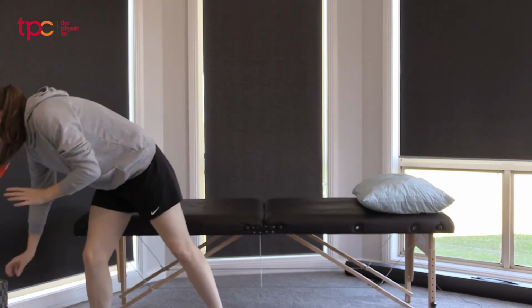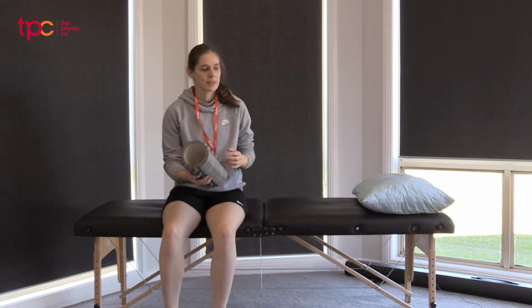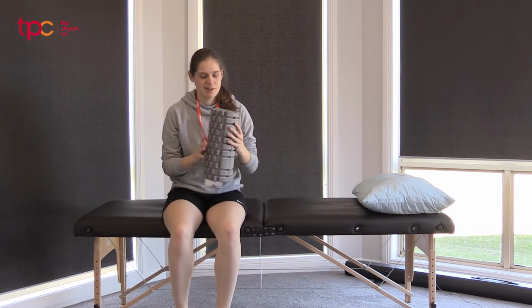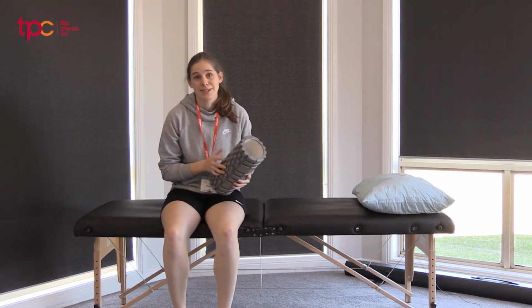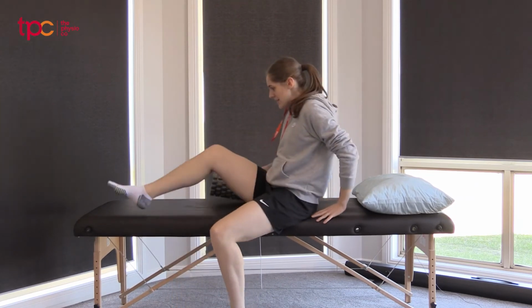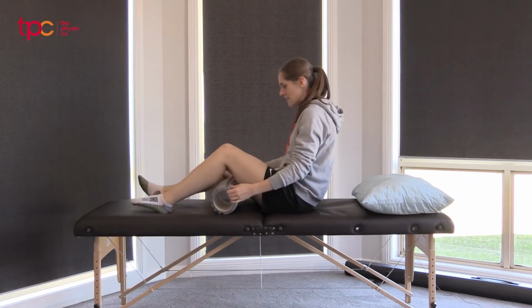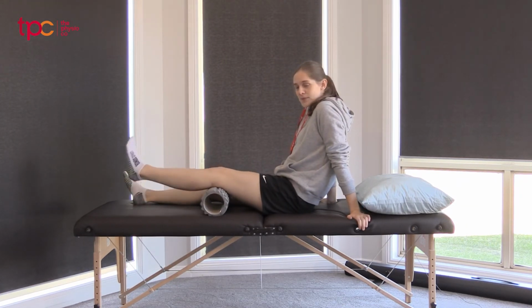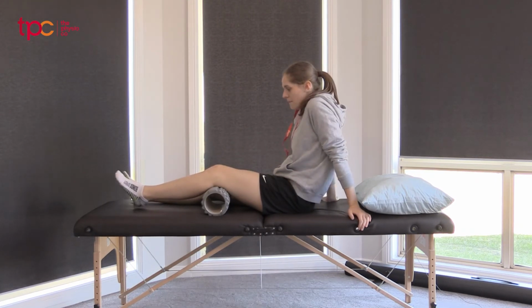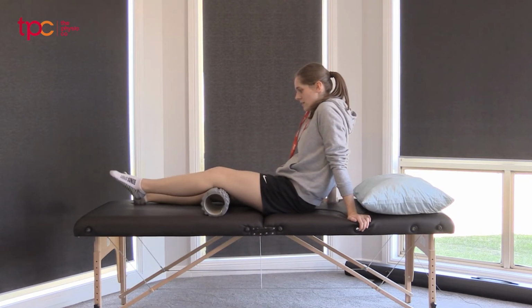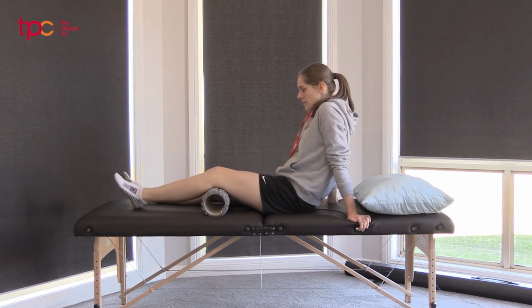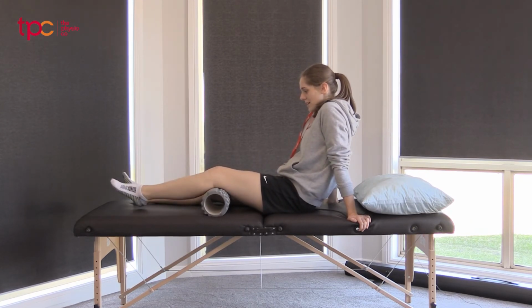All right, so for the final one, you can use a foam roller like I've got here, but you can also just roll up a towel into the shape. It doesn't have to be too fancy. I'm just going to pop that under your knee, the towel, and then just straighten out your knee. So pressing your knee into the roller and straightening out your leg. You're just going to get that little bit of lift off of the bed, and that's what you're aiming for. You don't want to lift your whole leg here, you just want to straighten out that little bit.